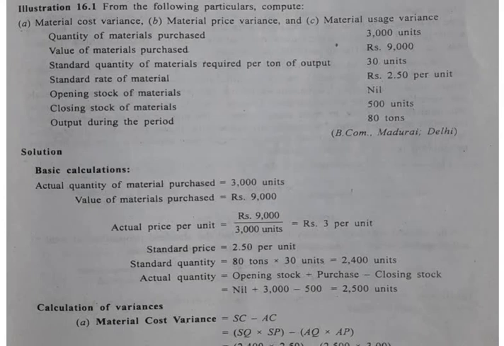Hello everyone, this is the second video on material variance. Now let us look at this illustration. It says from the following particulars compute material cost variance, material price variance and material usage variance.